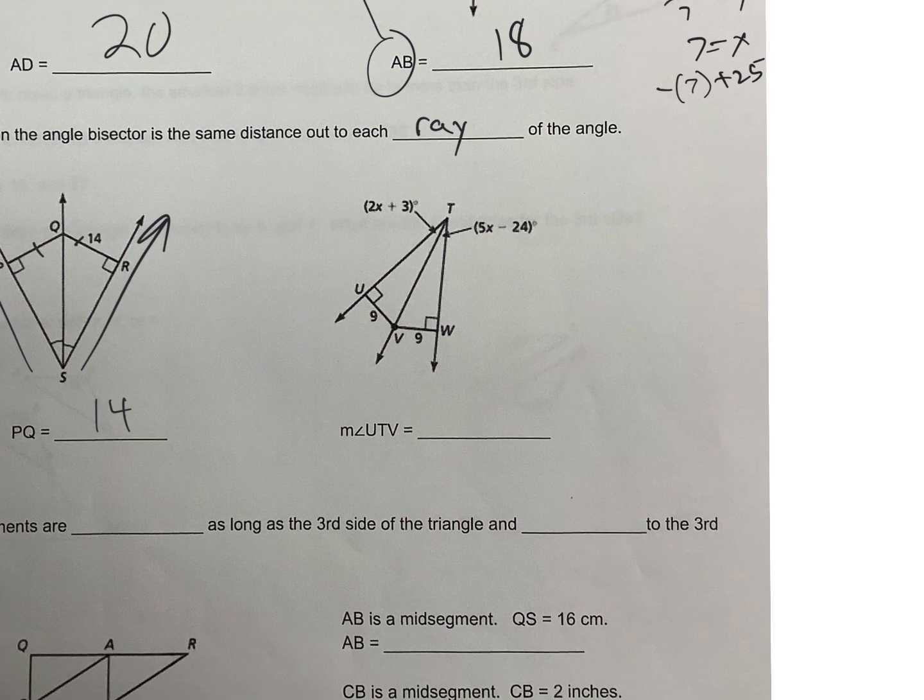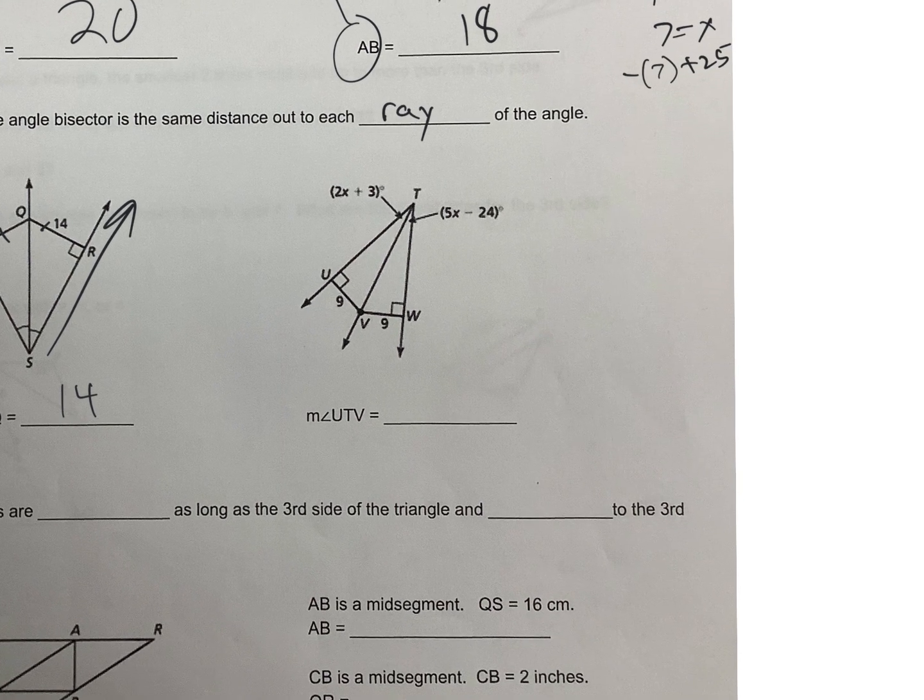And then the same thing as the one above. In order for this to be an angle bisector, the two expressions have to be equal. So we have 2x plus 3 equals 5x minus 24. I'm going to move the 2x to the right just to keep my x's positive. You can't always keep them positive. Now we'll add 24.